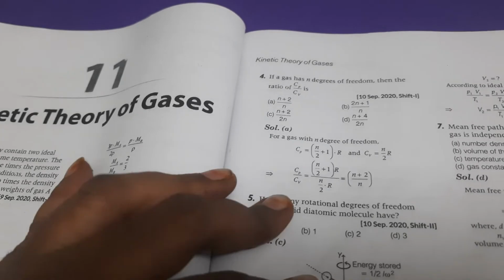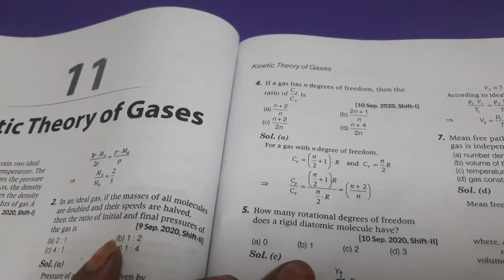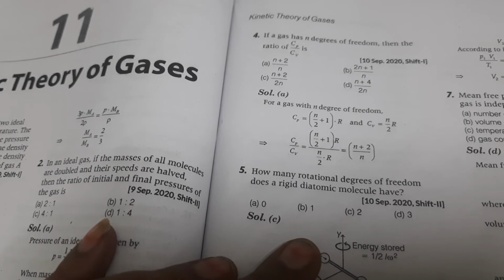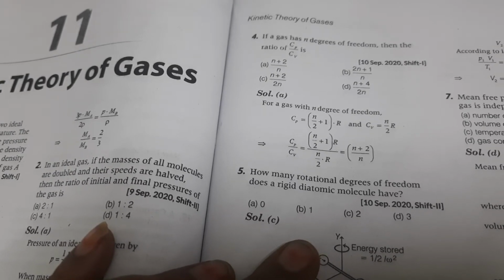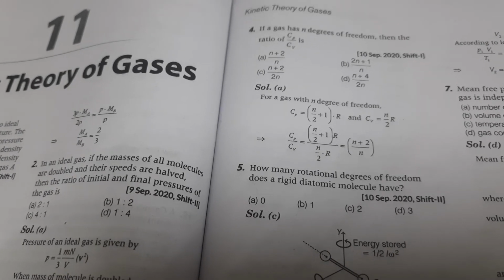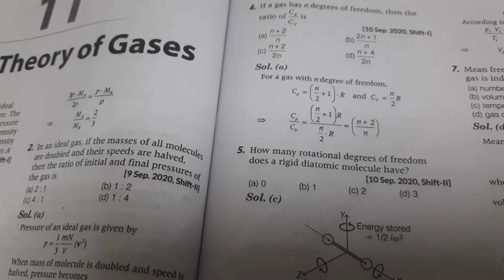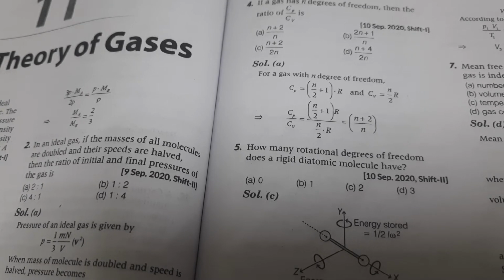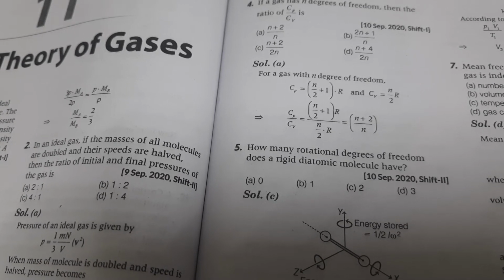Then come to the fourth question. See, a gas has n degrees of freedom. Then Cp by Cv is, look at these options. The first one is n plus 2 by n, the second one is 2n plus 1 by n, the third one is n plus 2 by 2n, like this.